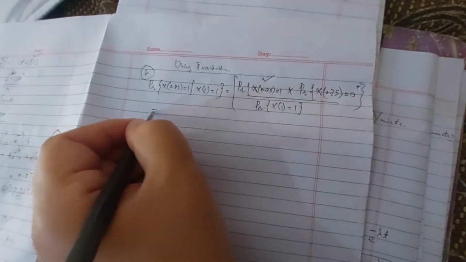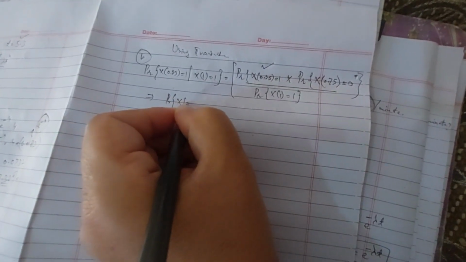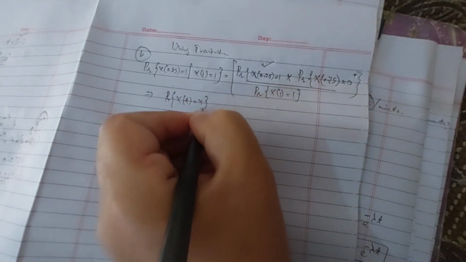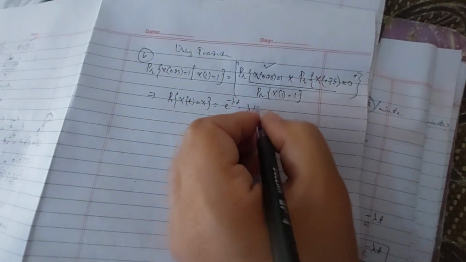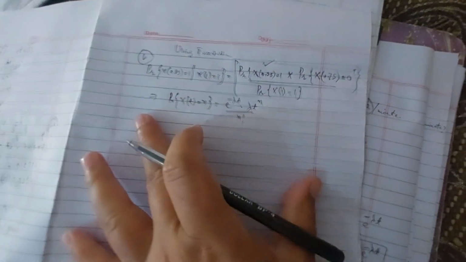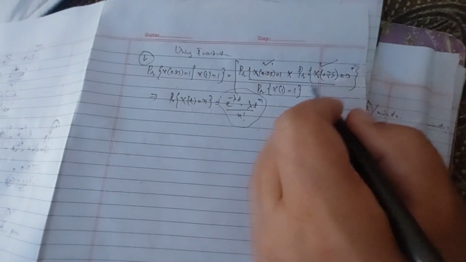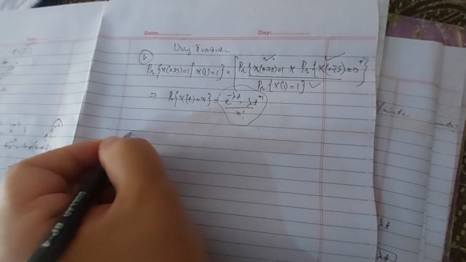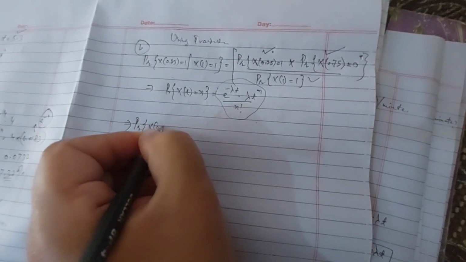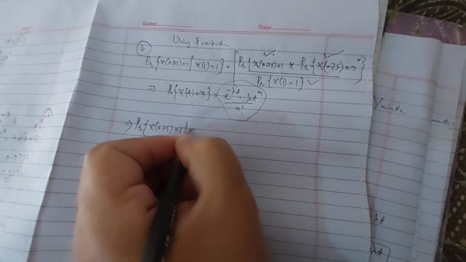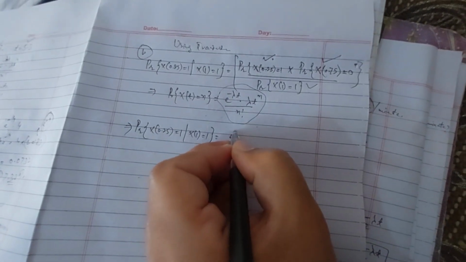Okay, so now using the formula that P of X of t is equal to n will be equal to e raised to power minus lambda t times lambda t raised to power n divided by n factorial. So putting the values in this form for this and this. Okay, so we have the probability that X of 0.25 is equal to 1 such that X of 1 is equal to 1. It will be equal to e raised to power minus lambda t.